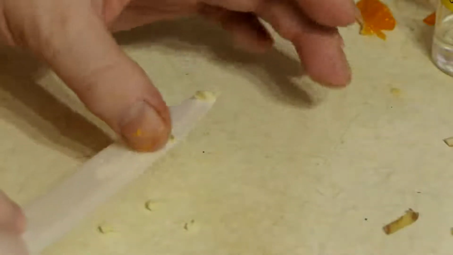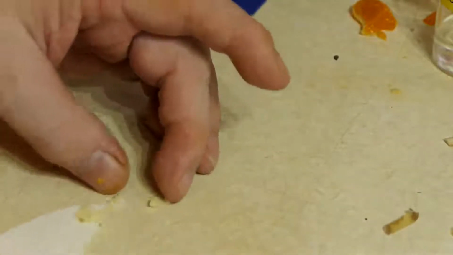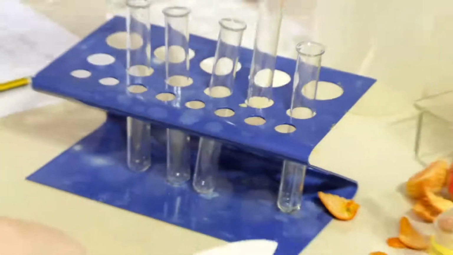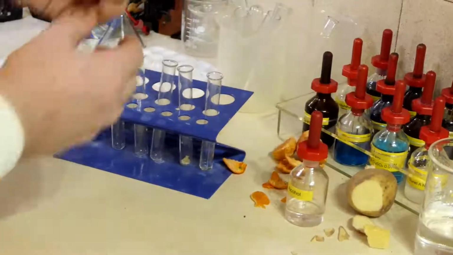We'll mash up the potato. We'll put a little texture. Right, that's the hard one done. Crisp.